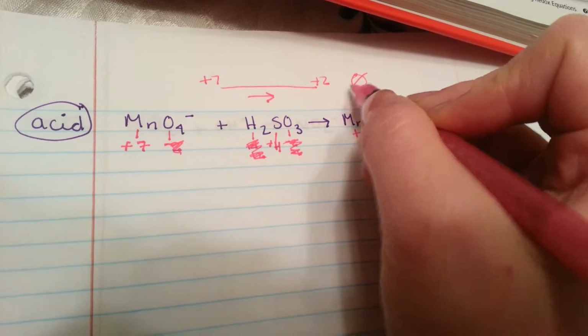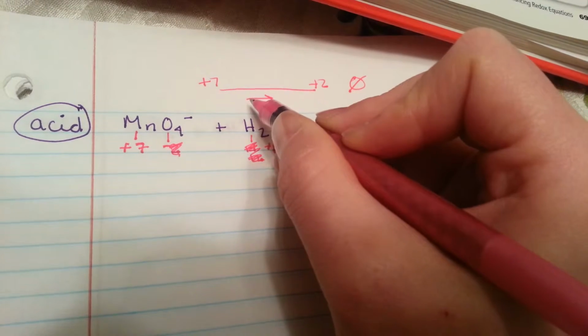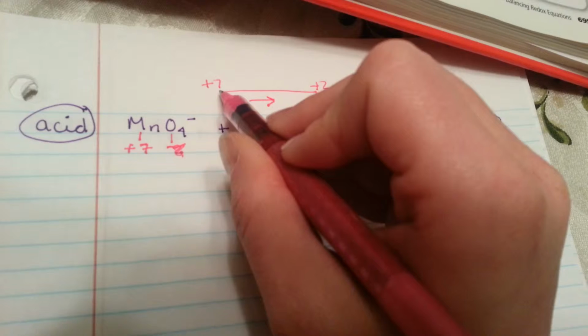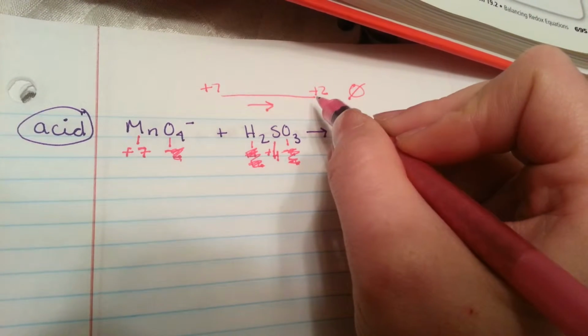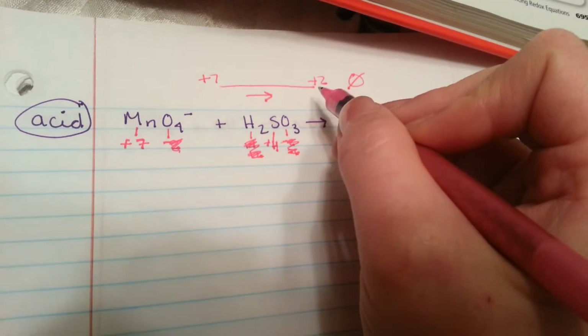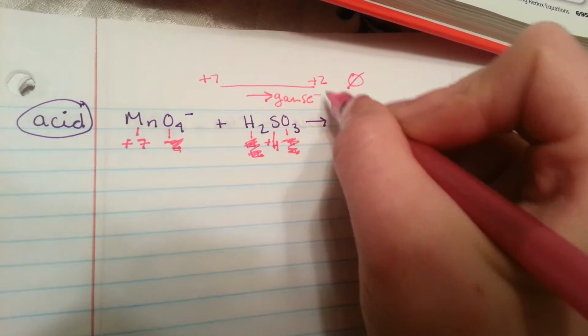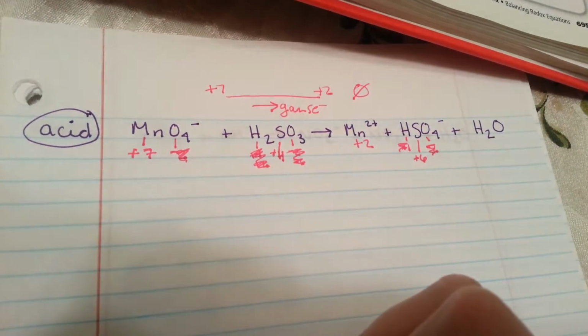Neutral being 0. That means I am gaining electrons. I'm being less and less positive. This one has not that many electrons. This one has more electrons. Still more protons than electrons, but it had to gain 5 electrons to get from positive 7 to positive 2.